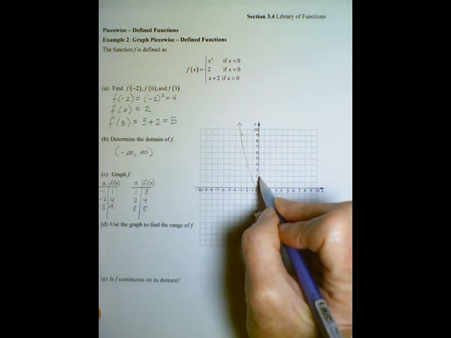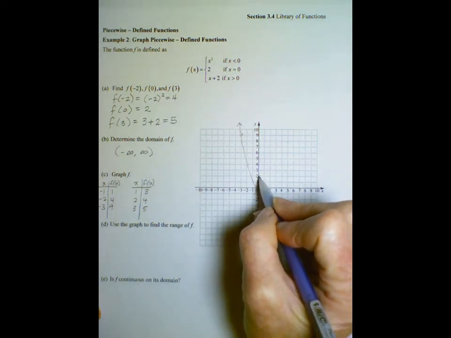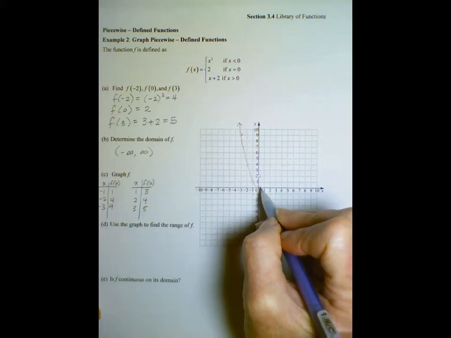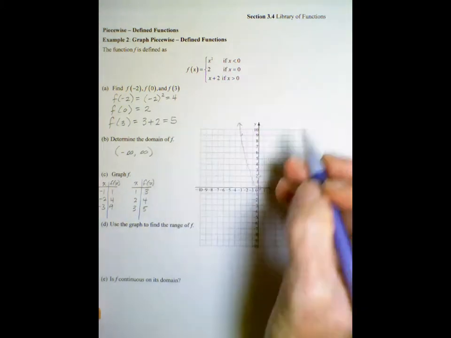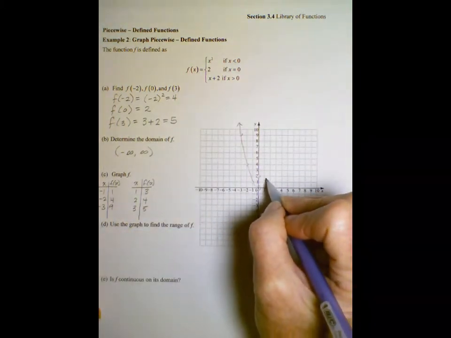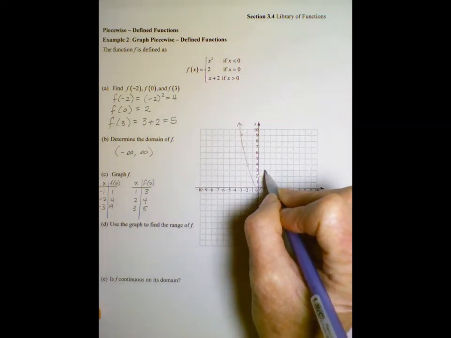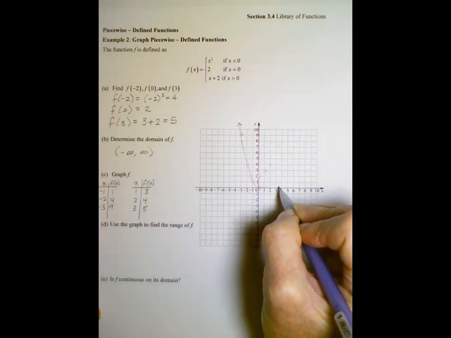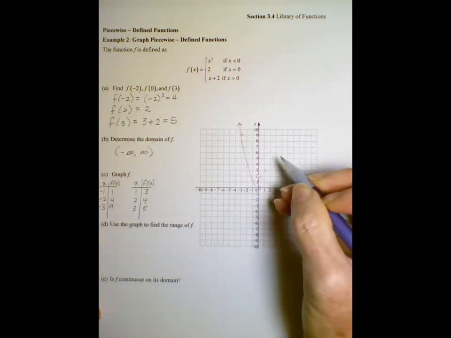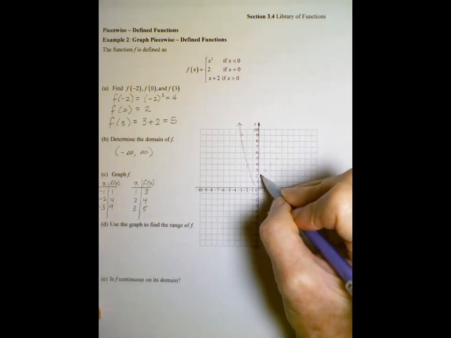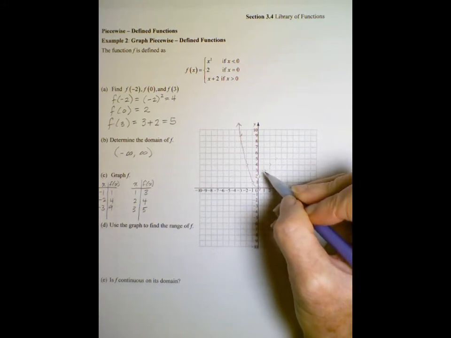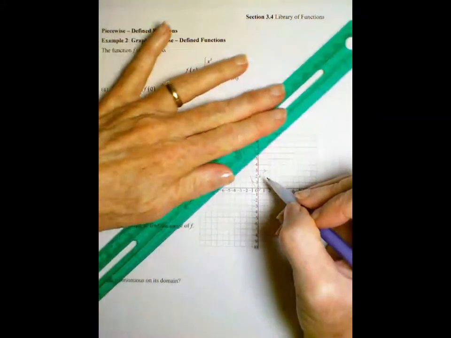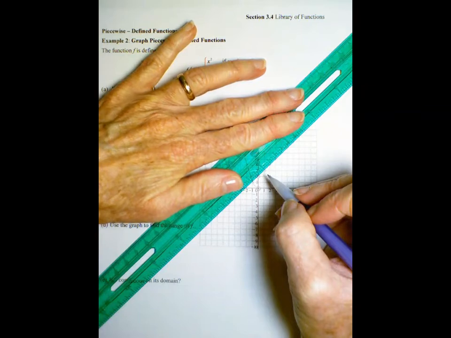Okay, then at 0, y is 2. Then as we step off from 0 and go up, we have x is 1, y is 3, x is 2, y is 4, x is 3, y is 5. So coming off of here, we have this line. And it is a line, right?